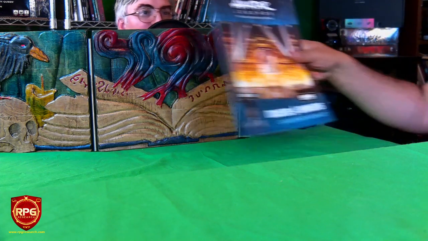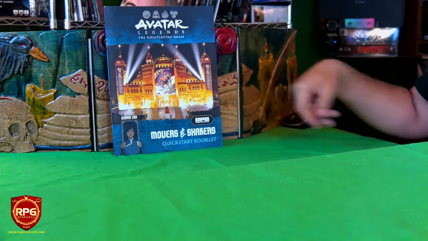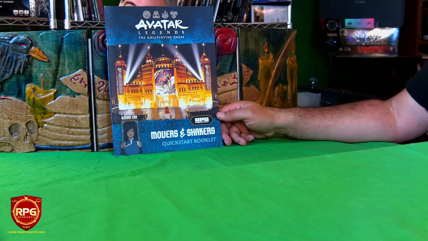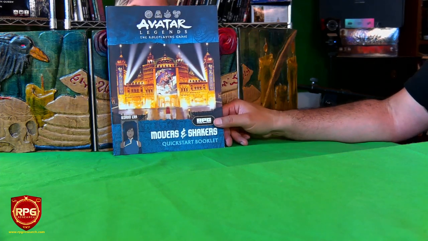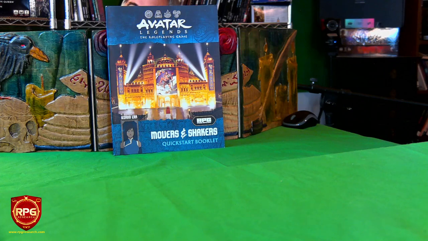Others. We've got Avatar Legends role-playing game, Movers and Shakers. So it's a free expansion basically, set in Korra's world in Avatar Legends. We have all the books, the dice, and several free RPG Day versions. This is one of them. I see other free RPGs. The whole box should be almost nothing but Free RPG Day stuff now.